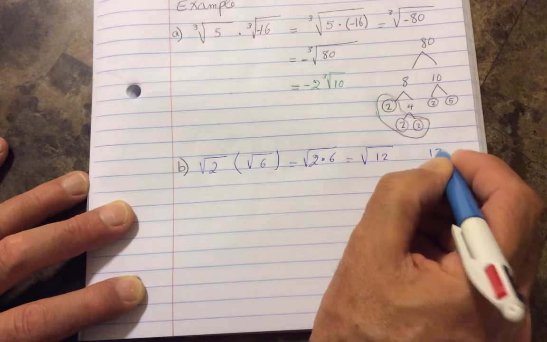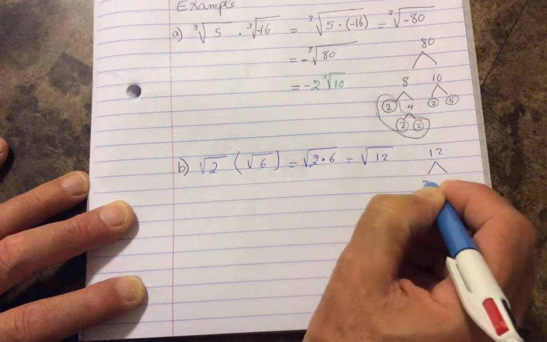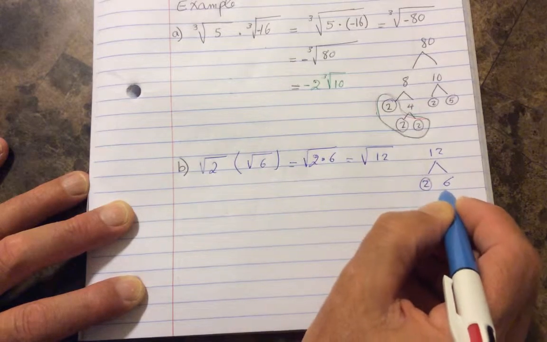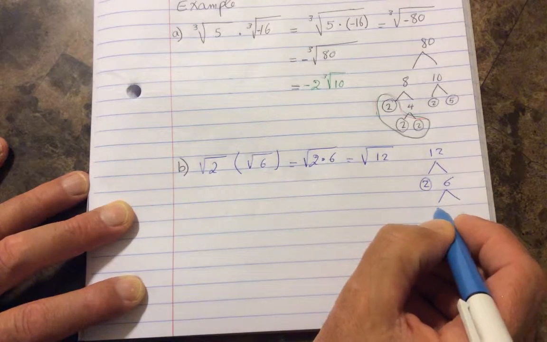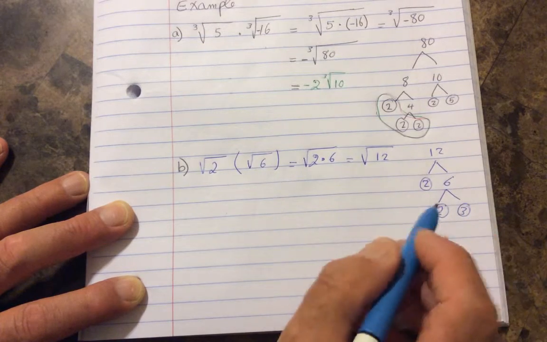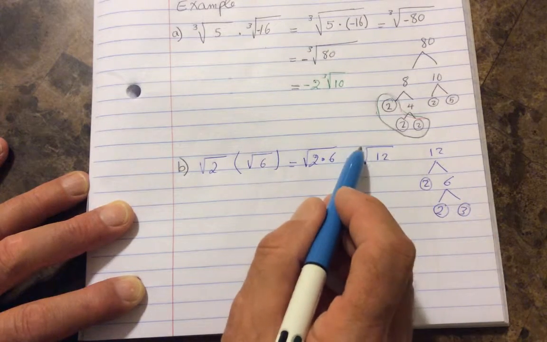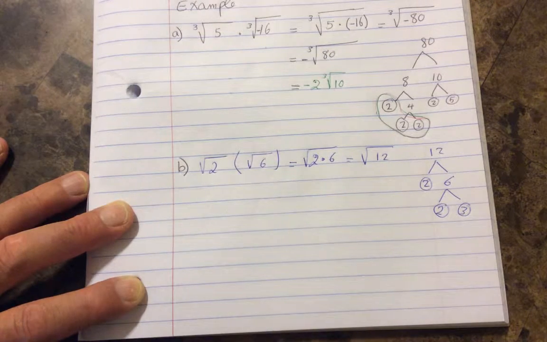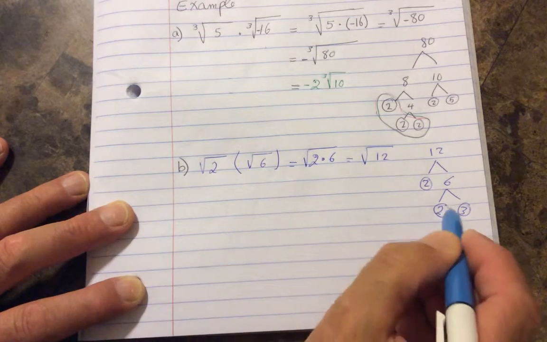We know that 12 can be factored into 2 times 6. 2 is prime, 6 is not, but 6 can be factored one more time into 2 times 3. 2 is prime, 3 is prime. This time we're doing square root. There is an invisible 2 here, so we want to group them into groups of 2's.